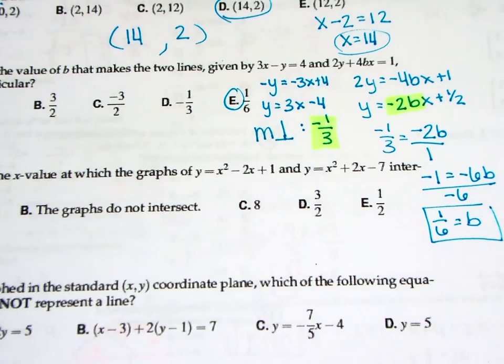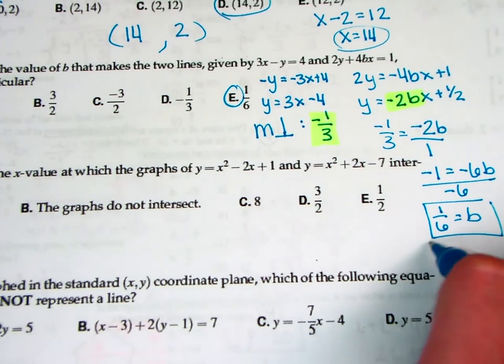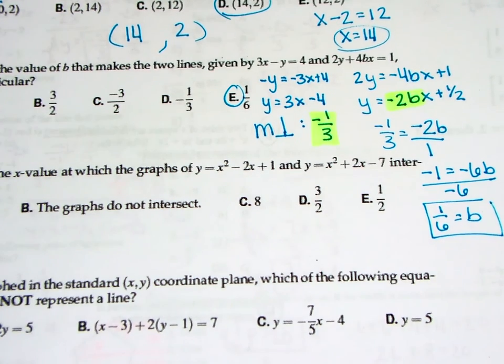B is just a number. The number is in front of slope, okay? So the b value is 1/6. It's not saying the slope is 1/6. It's saying the slope is negative 2 times 1/6, which would give me negative 1/3.